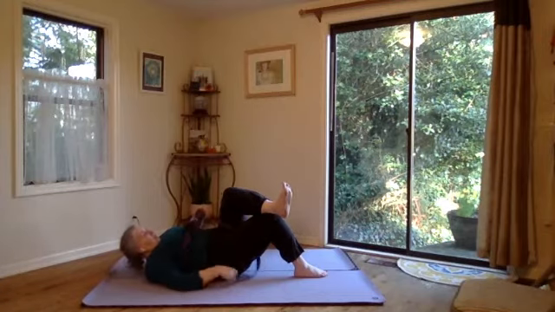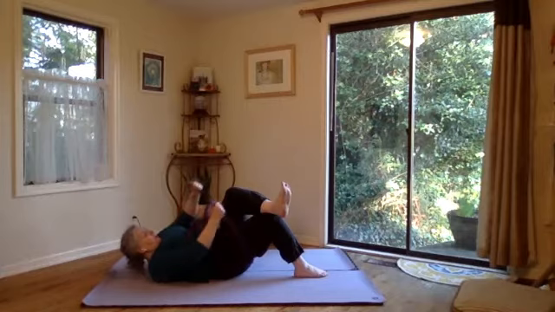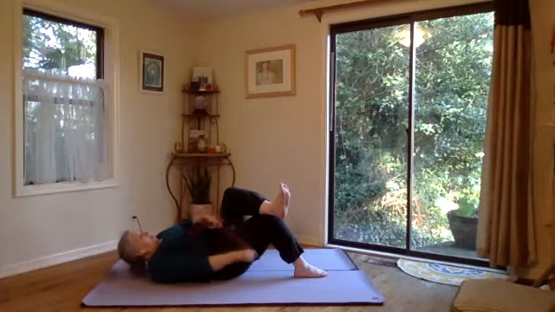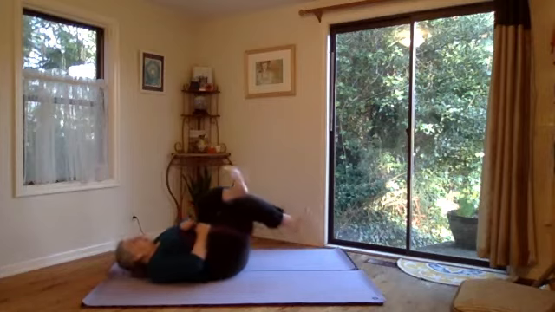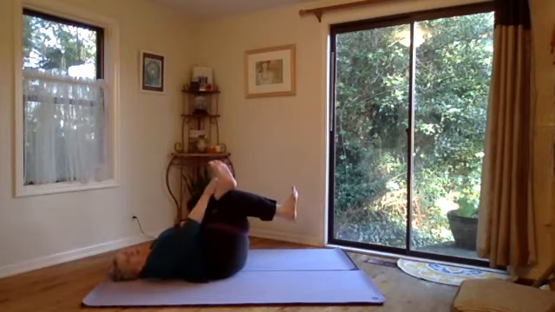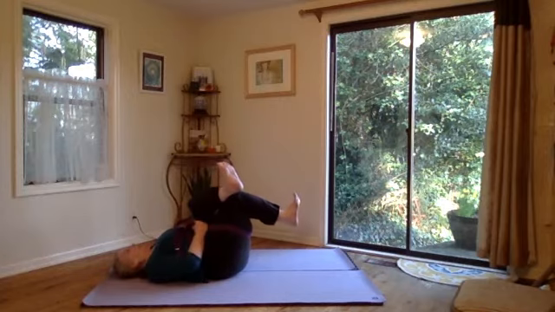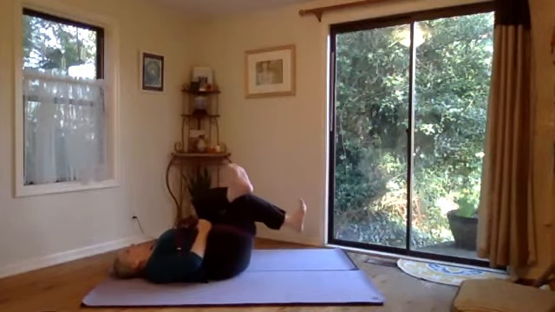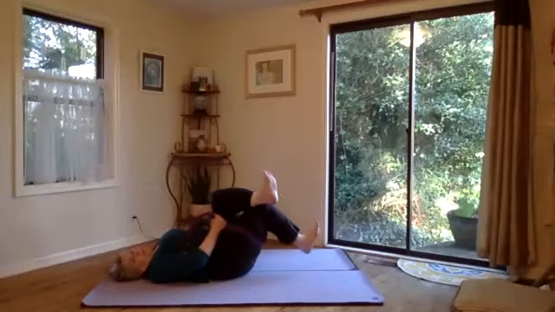Now we're going to grab the strap, keeping the ankle where it is. We're going to draw the right foot off of the floor. We're keeping that left ankle where it is. And then we're going to rock away from the center and then come back up.